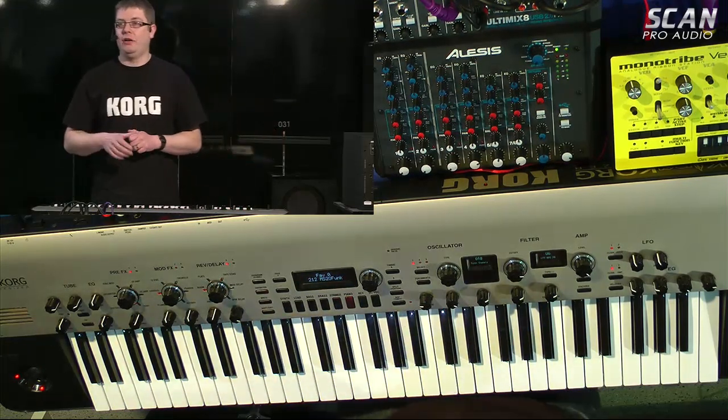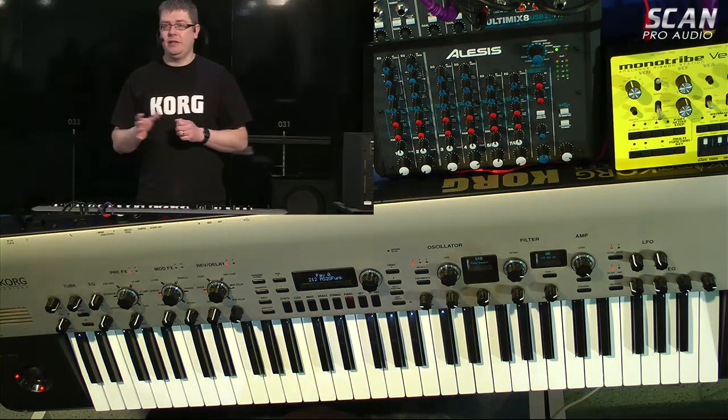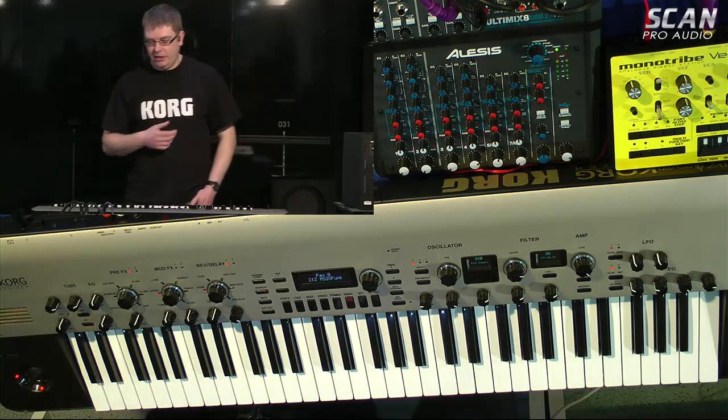And of course, not to forget our classic MS-20, which we've just reissued actually with the MS-20 Mini, which is exactly the same as the original MS-20, in a slightly smaller form, plus it has MIDI and USB. This is what it sounds like.